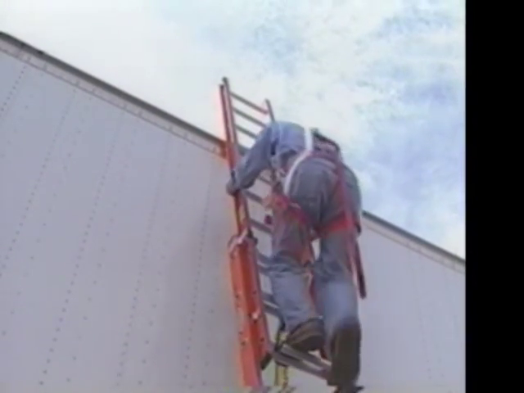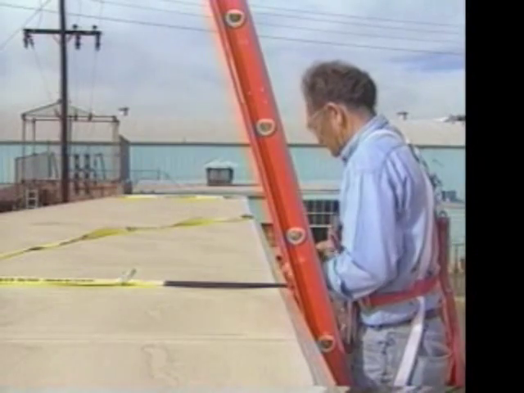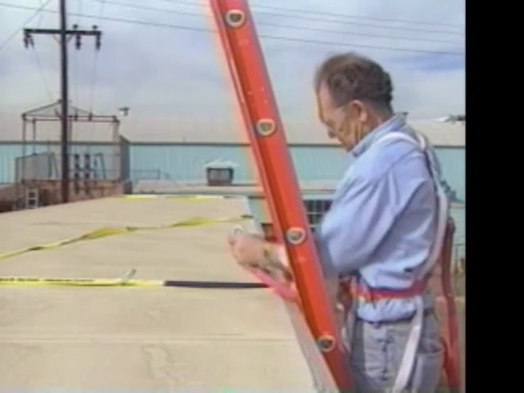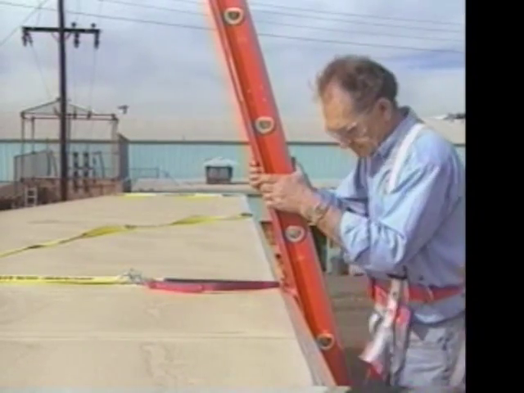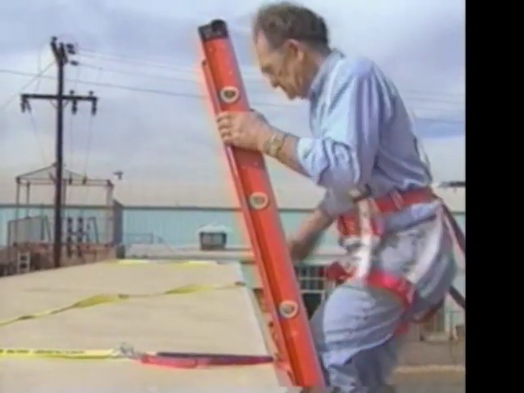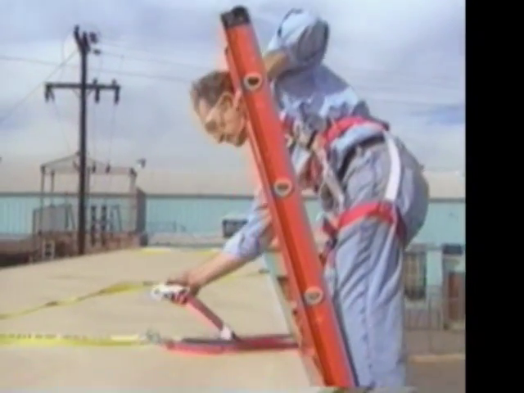Climb the ladder, and using a tie-off, secure it to the D-ring on the cross strap that is closest to the top edge of the trailer. Clip your lanyard to the same D-ring and carefully climb onto the top of the trailer.